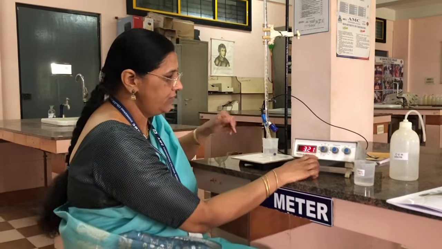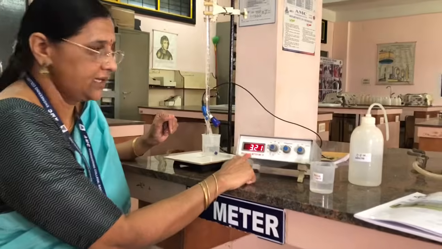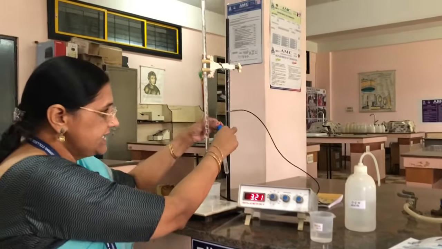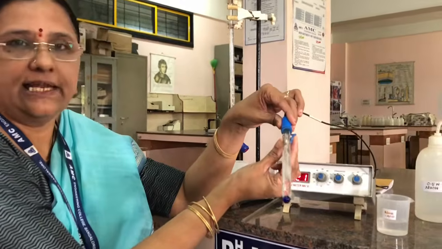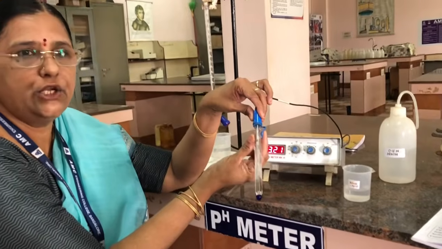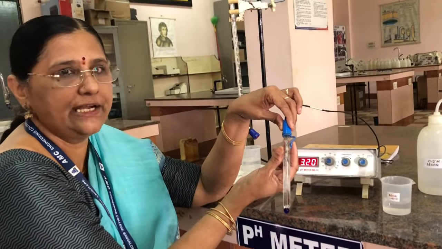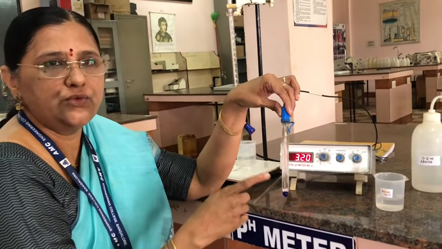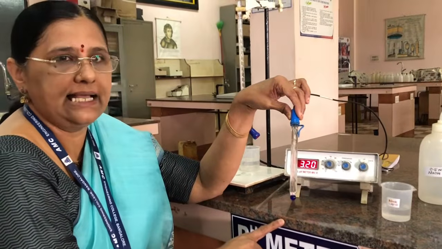Okay, now first I will explain the instrument to you. This is the pH meter, and it is connected to an electrode, which is the glass electrode. You have studied the construction and working of a glass electrode in your theory class, but the electrode we are using in this experiment is called a combined glass electrode.